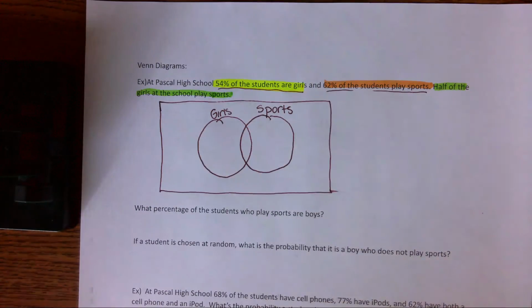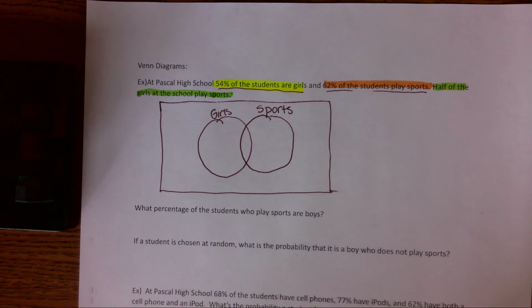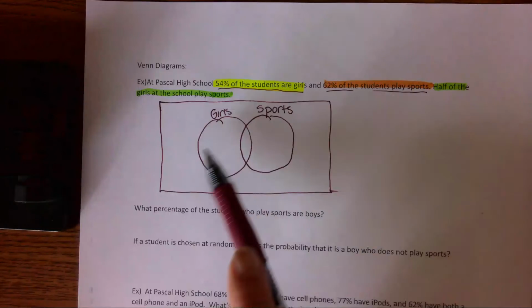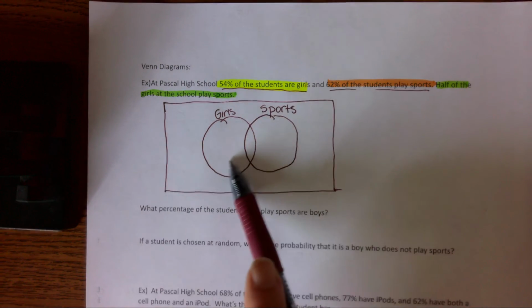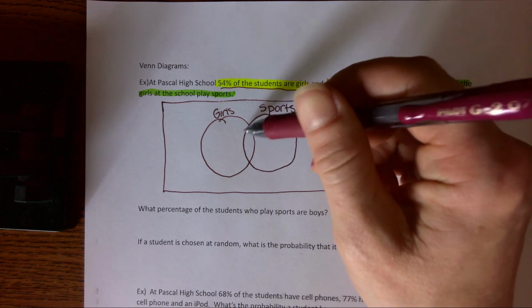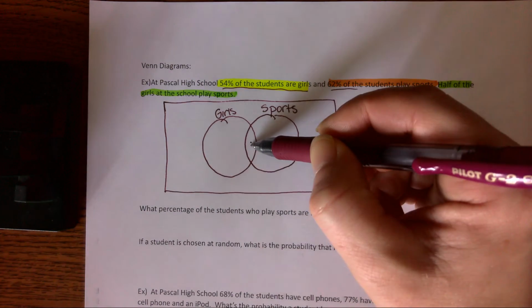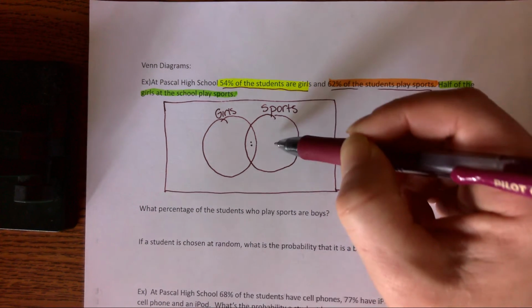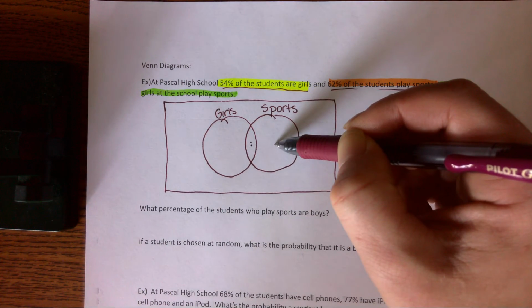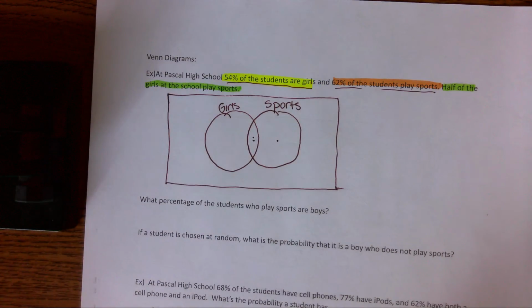So what we're going to do is try to put some different probabilities in here. So I want to know what portion or what percent are girls that are over here, meaning there's no overlap. I want to know what percent are girls who play sports, and this would then be sports, not girls, okay? So, or the boys who play sports, okay?